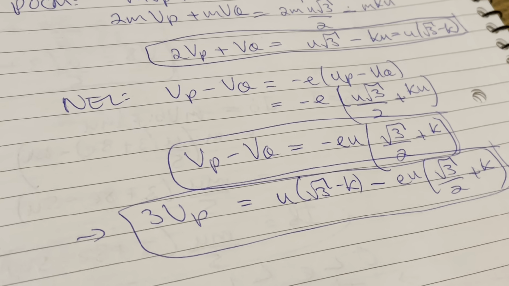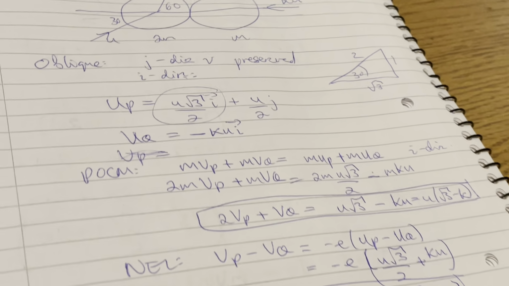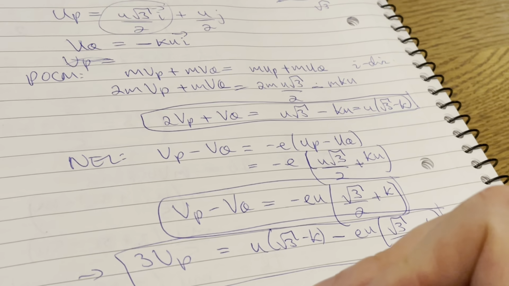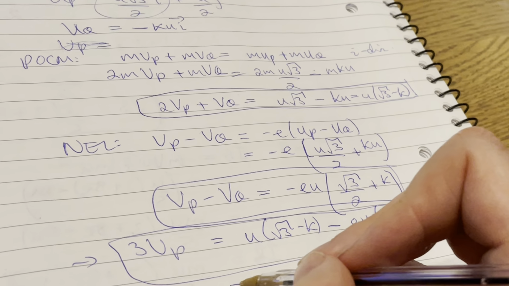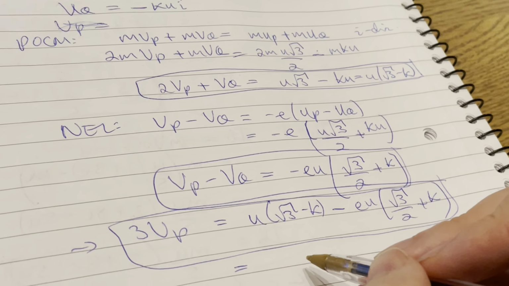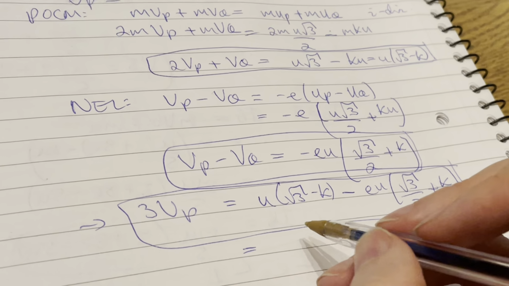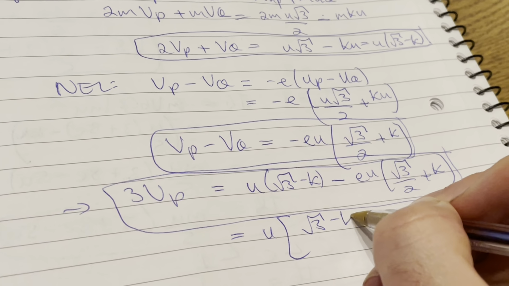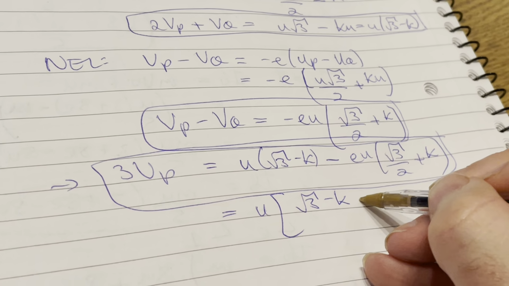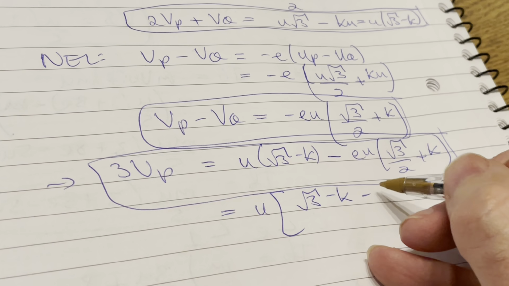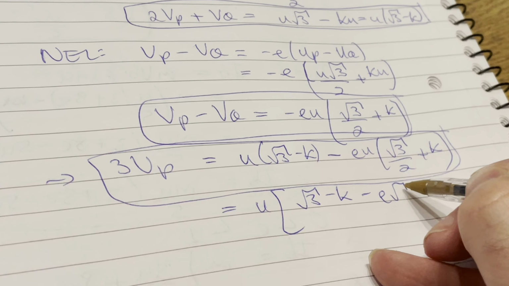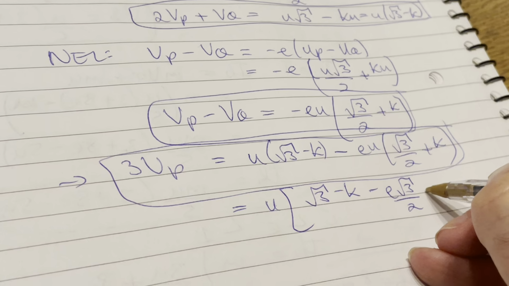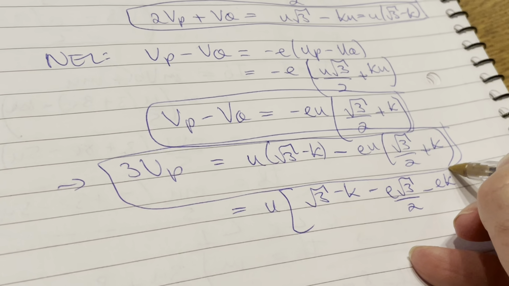Oh yeah, the direction makes an angle of 60. So we've other things to consider there. Let's take out U in there. So we get root 3 minus K, minus E root 3 over 2, minus EK.